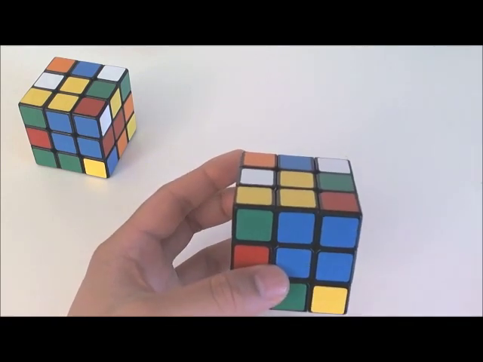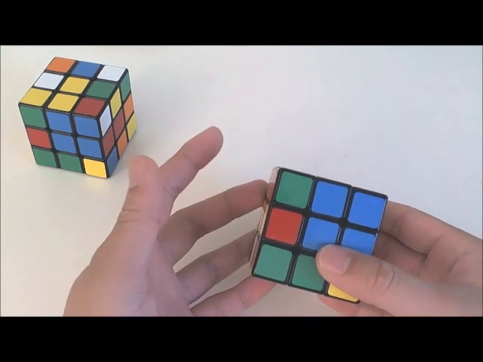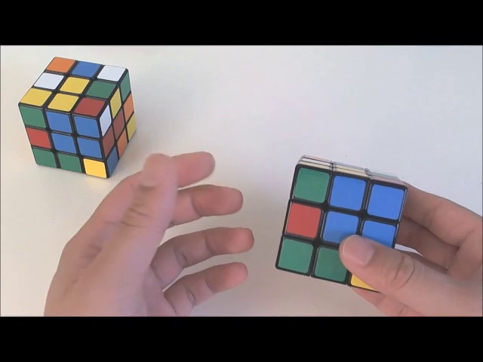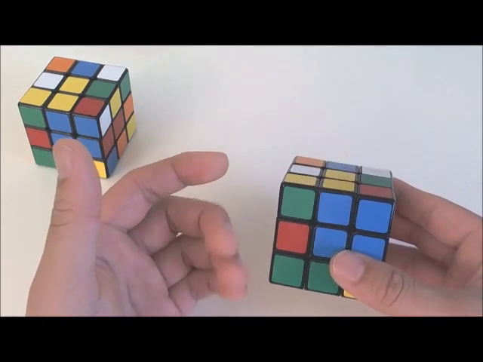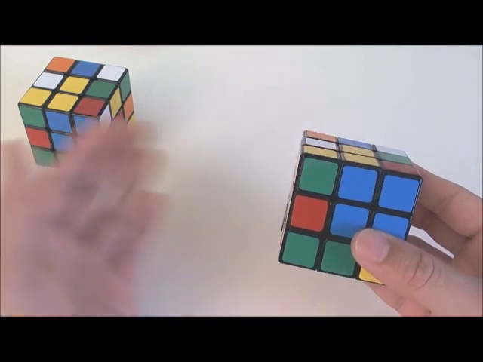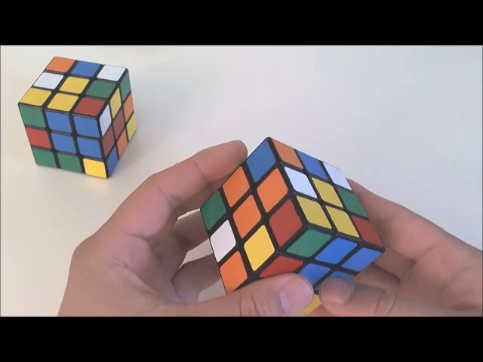And if I were to do this actual method to solve the EO line in this case, I would be really angry with myself in an actual solve because I would have no look ahead into the F2L and my EO line would be very long. But I'm just going to show you the bad way and then compare it to the good way I'm going to do on this cube over here. So let's start with the not so good way.